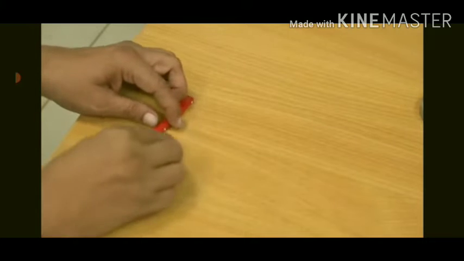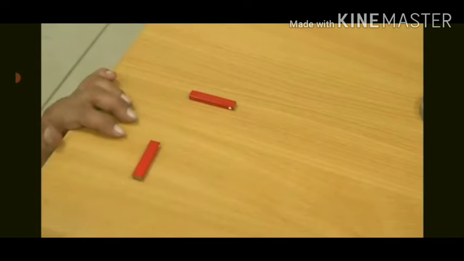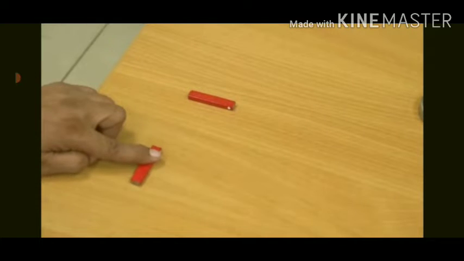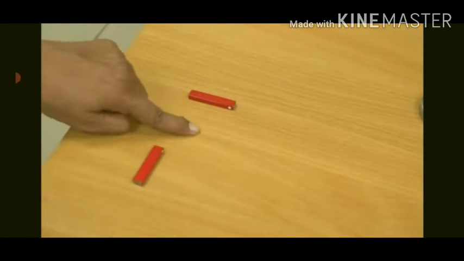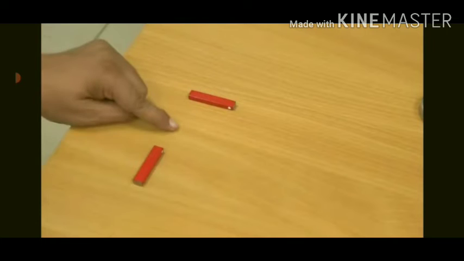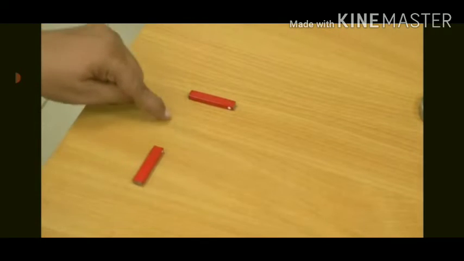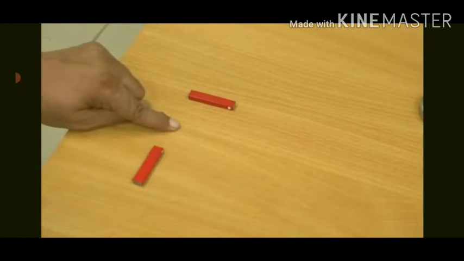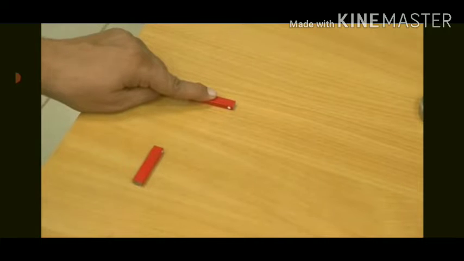Magnets are supposed to create the magnetic field. The job of this magnet is to create a magnetic field everywhere around, and then it is the duty of this magnetic field to exert force on the other magnets.